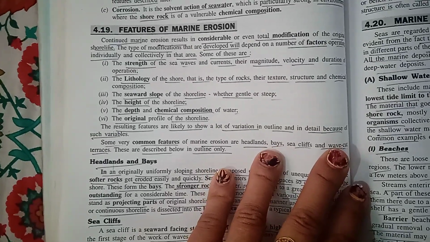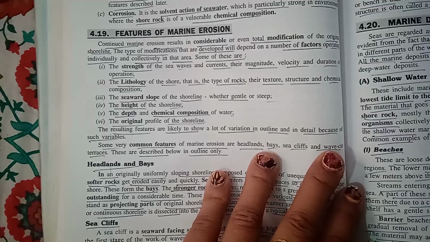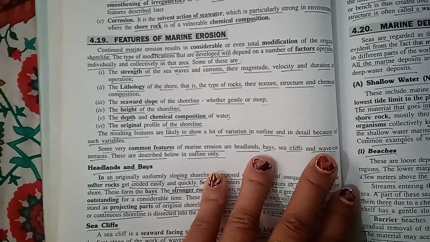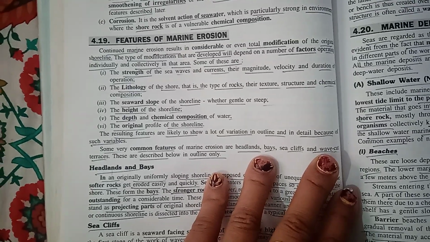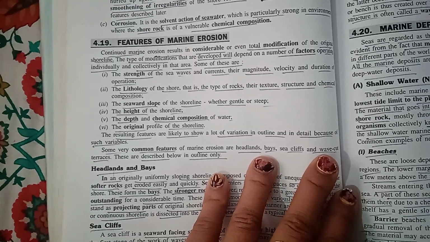The resulting features are likely to show a lot of variation in outlines and in details because of such variables.